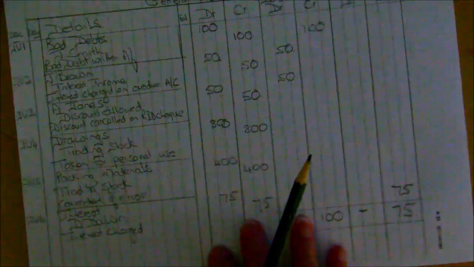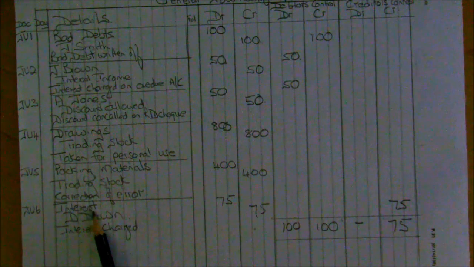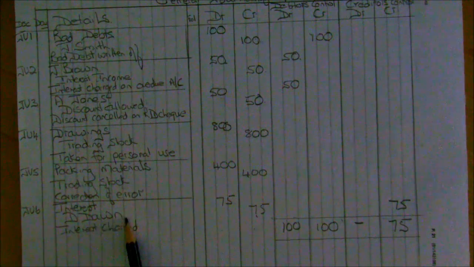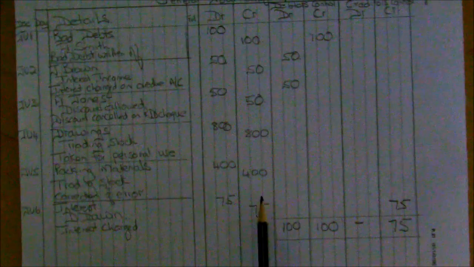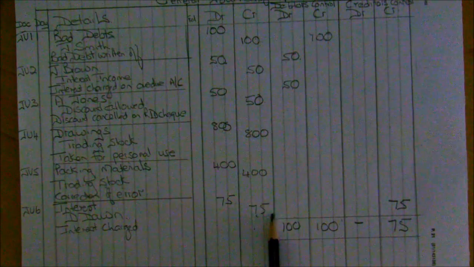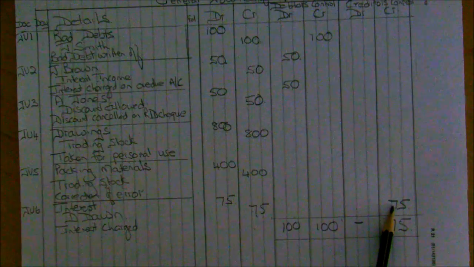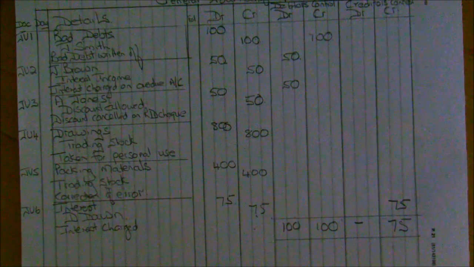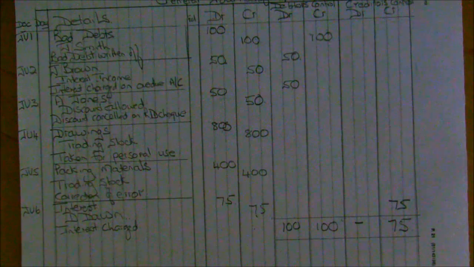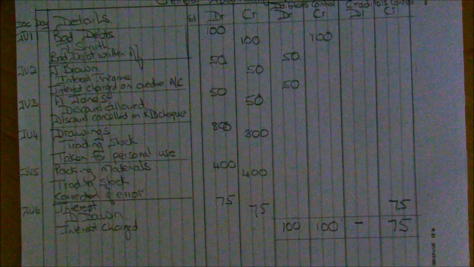Now some of you might have worked out straight away that interest is an expense, so I know I've got to debit it. And therefore I'll have to credit D Dawn, with interest charged. But now D Dawn at this stage is a creditor, and you've credited the account, so we will credit in the creditors control. So use ledger accounts, especially when you first start off, to work out in your mind which is the debit and which is the credit.